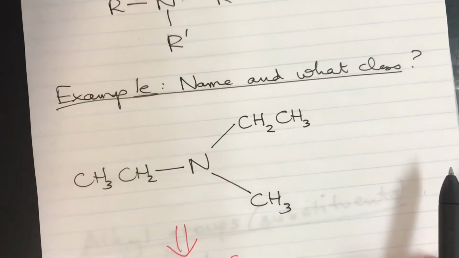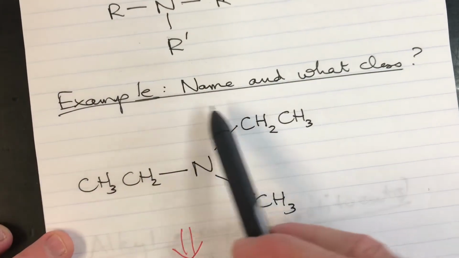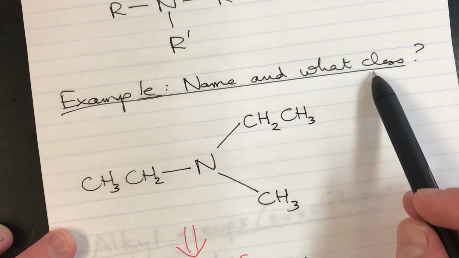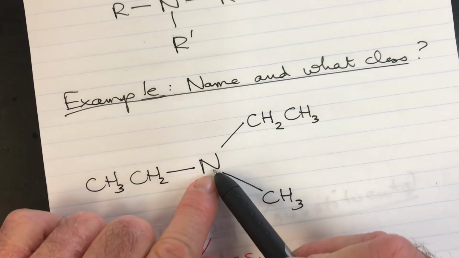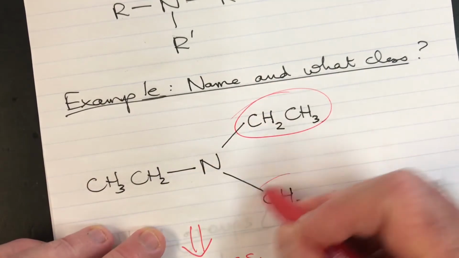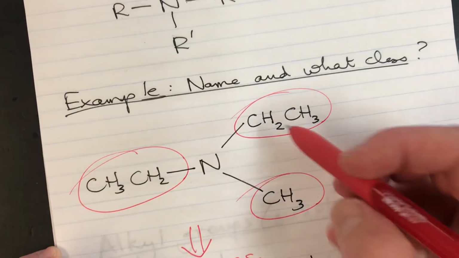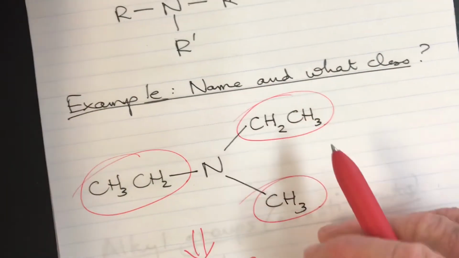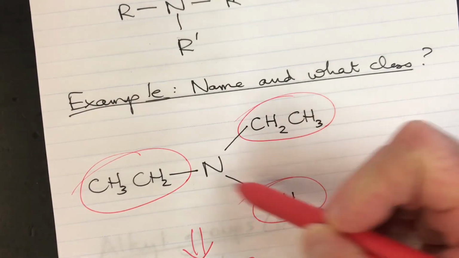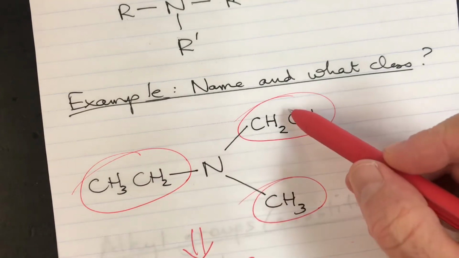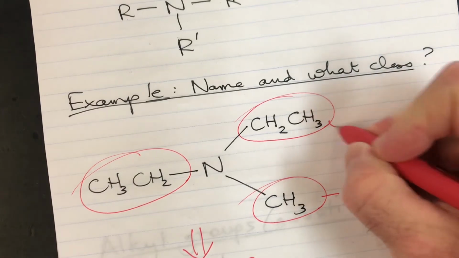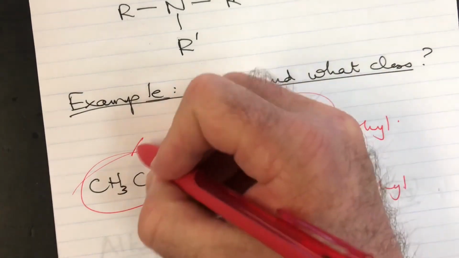And let's have a look at an example here. Let's name this compound and figure out what class it is. Well, firstly, the class, pretty simple. This nitrogen is attached to 1, 2, 3 alkyl groups. Notice that the nitrogen's not directly attached to any hydrogen. They're all alkyl groups here. That's a methyl group. That's an ethyl group, and that's another ethyl group.